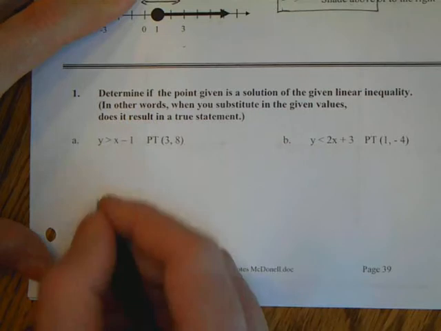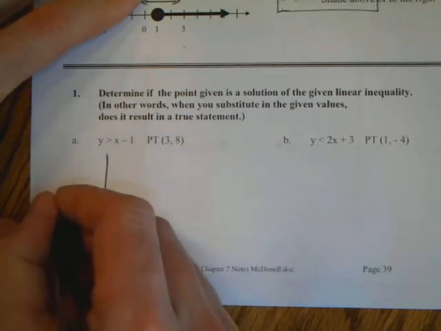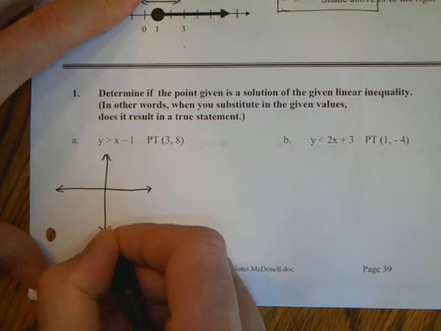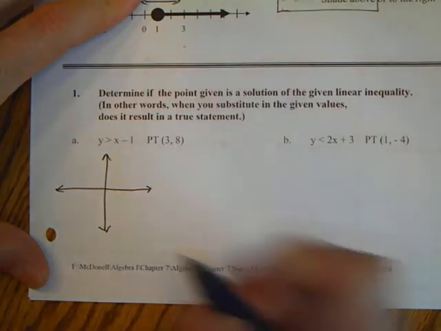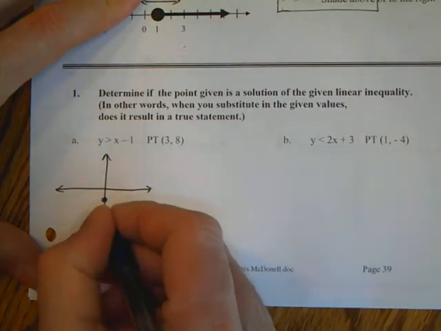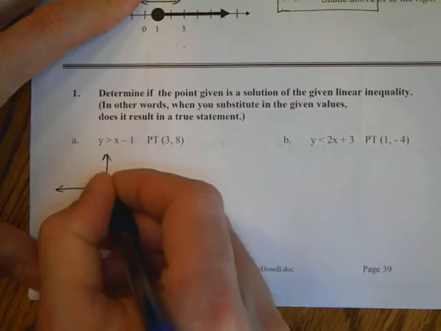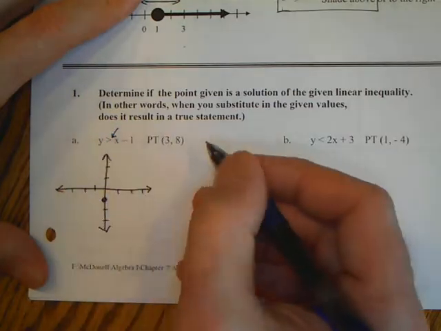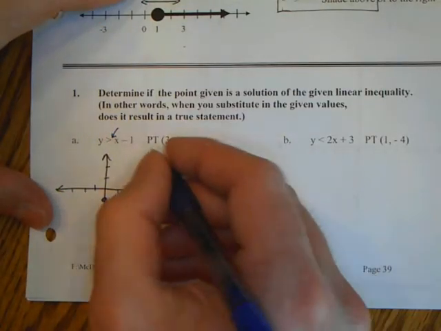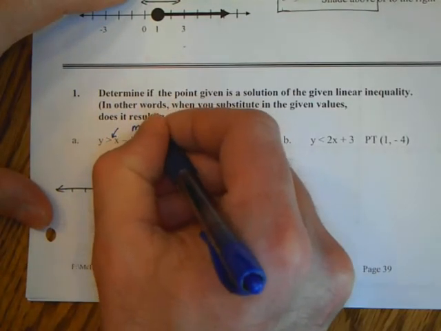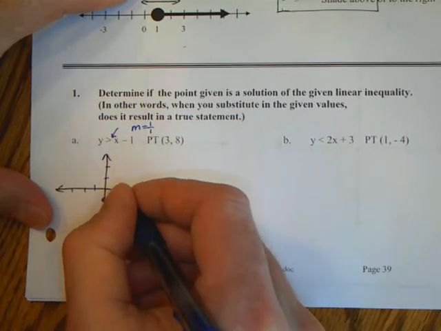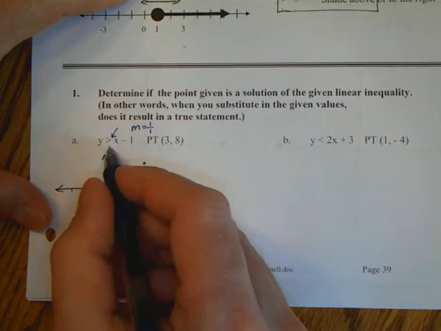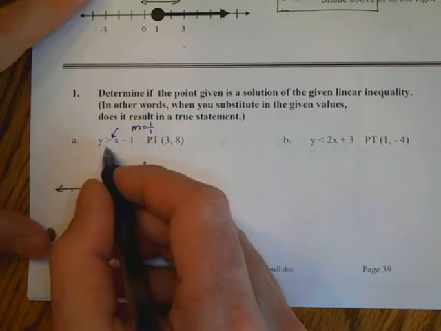Our first problem says y is greater than x minus 1. Before we start, we're going to do a very quick sketch of what this graph is. We're going to start at the point negative 1, and I'm going to make a little dot down here at negative 1. What is the slope? We look in front of the x for the number there. Well, there's no number there, so it's an invisible 1, and my slope is 1 over 1. So I'm going to go up 1 and over 1 from each of my points.